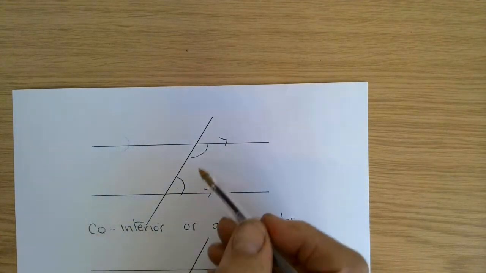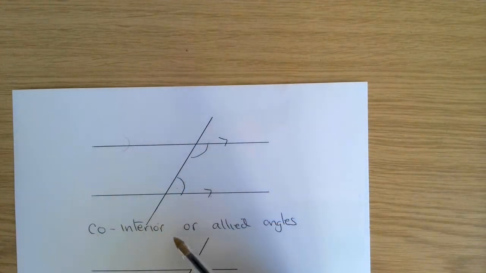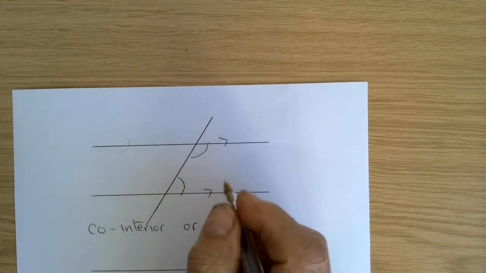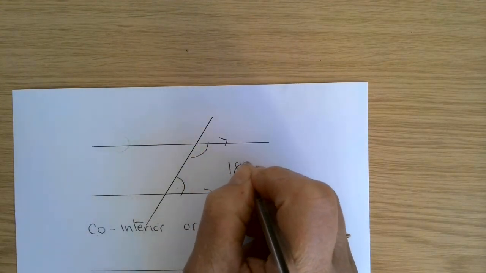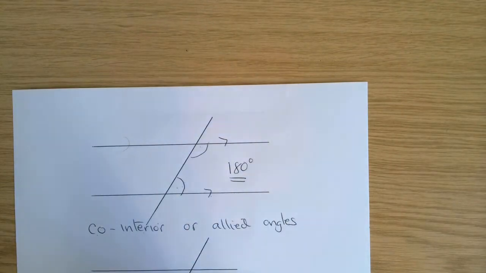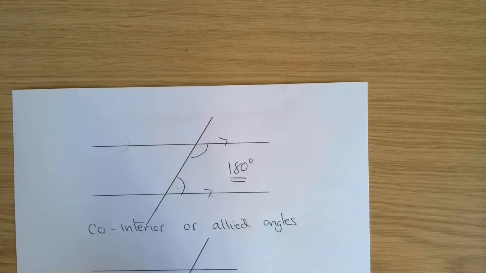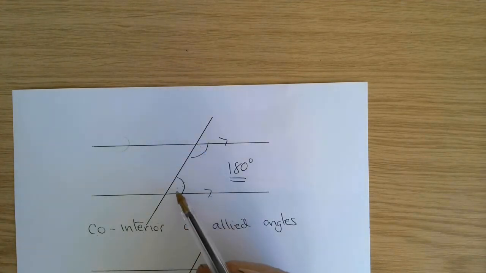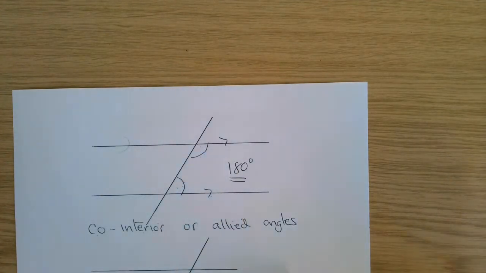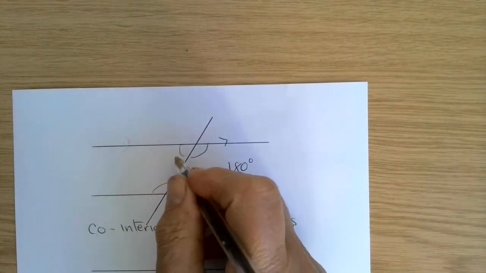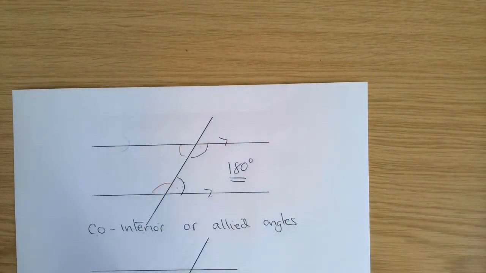I use co-interior because interior means inside. You're going to be an interior design and you're going to do something inside the house. Or allied. These angles always add up to 180 degrees. Exactly the same as angles on a straight line. They add up to 180 degrees. So these two together, which means that if we did these two, they also add up to 180 degrees. So co-interior or allied angles.